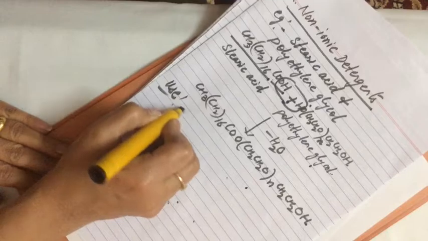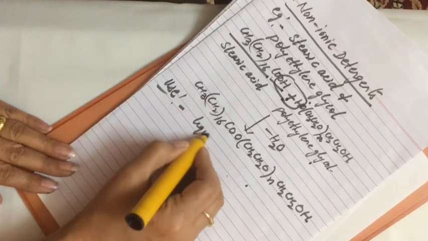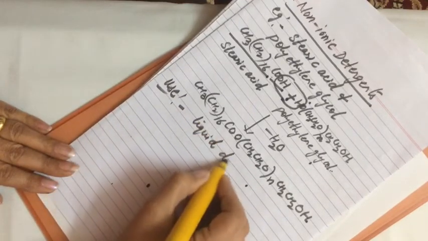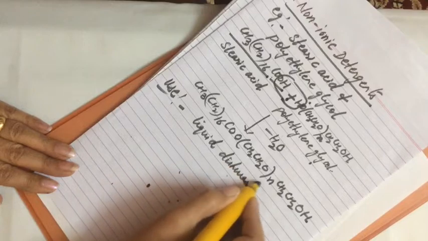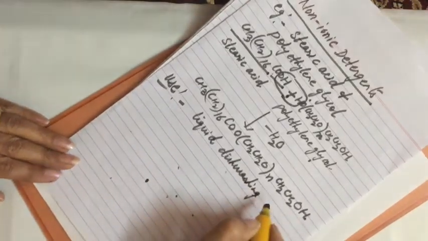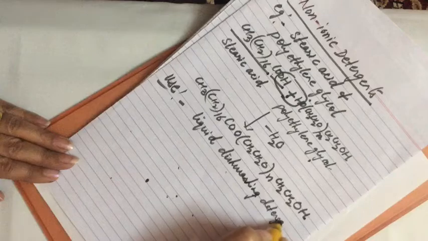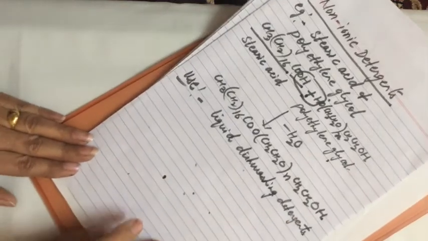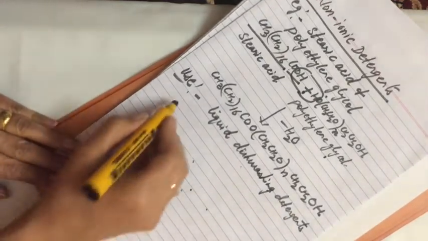Use: liquid dishwashing detergents are non-ionic detergents.